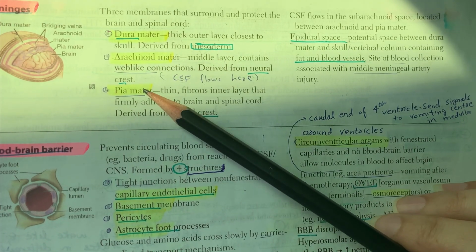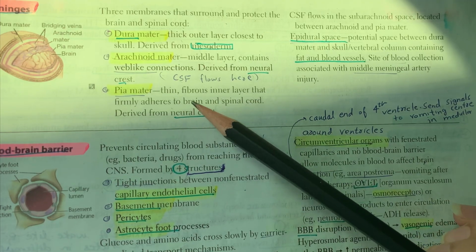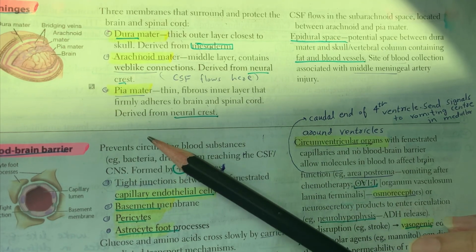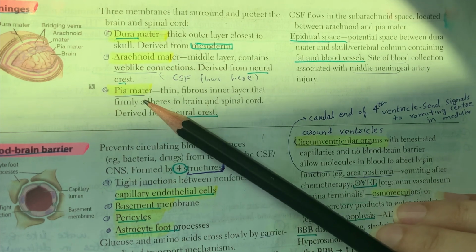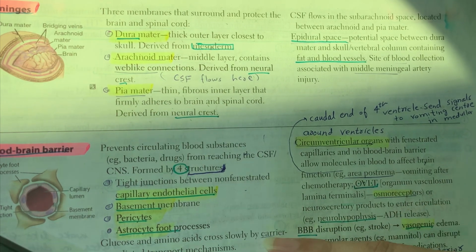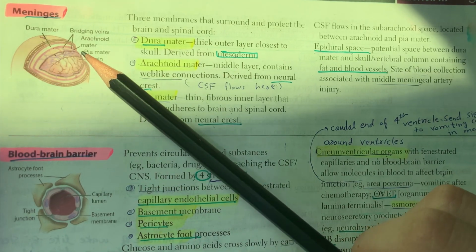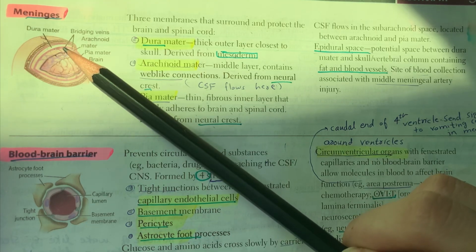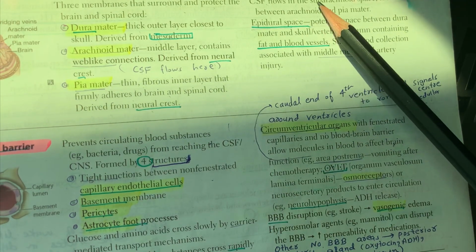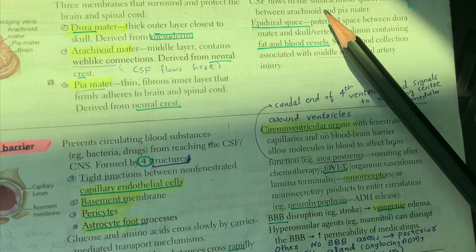Next we have the pia mater. It is a thin, fibrous inner layer that firmly adheres to the brain and spinal cord. It is derived from neural crest as well. Okay, so pia mater is thin, it is innermost. Obviously the brain is so delicate and fragile, there should be something very thin and fibrous that covers it, and after the thinning, the thickness gradually increases till it reaches the dura mater. All right, so CSF does flow in the subarachnoid space located between arachnoid and pia mater.